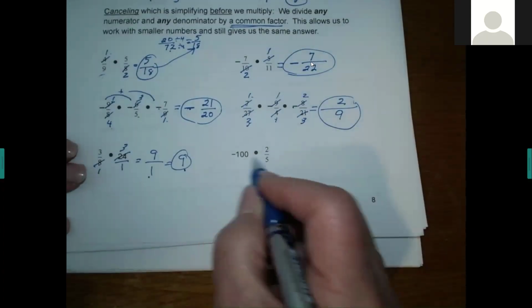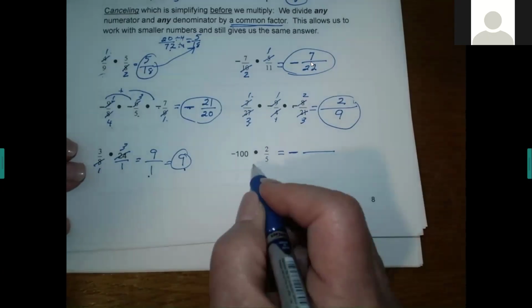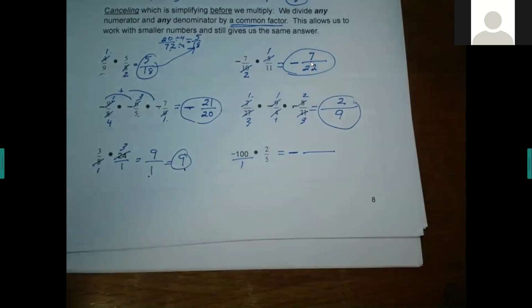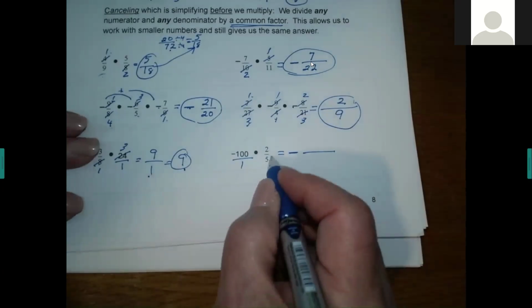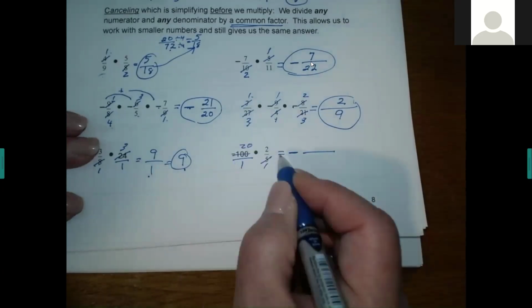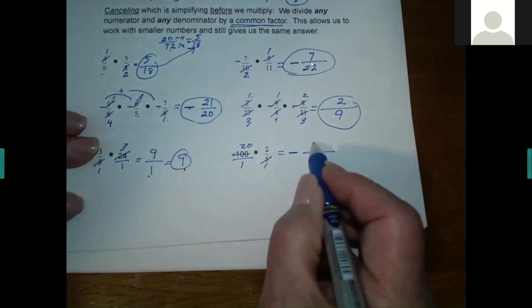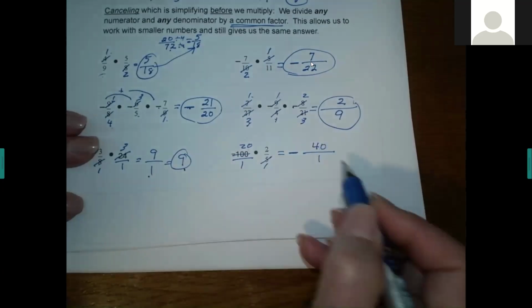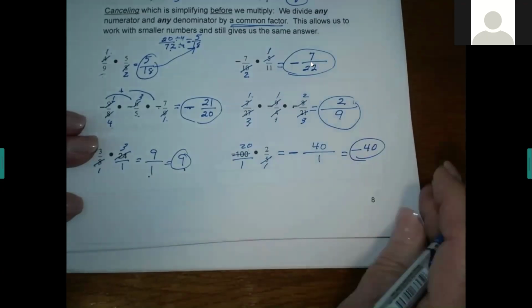Okay, the next one, we have a negative times a positive, so our answer is going to be negative. And we'll make a fraction out of the whole number. 5 and 100, we can divide both of those by 5. So we have 20 times 2 would be 40, and 1 times 1 would be 1. So our answer is negative 40.